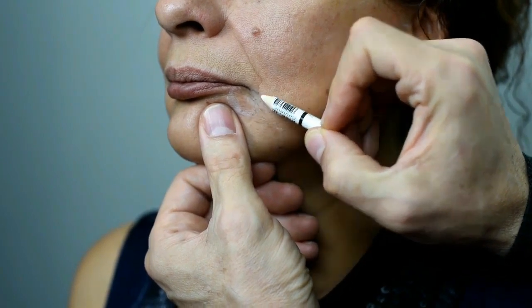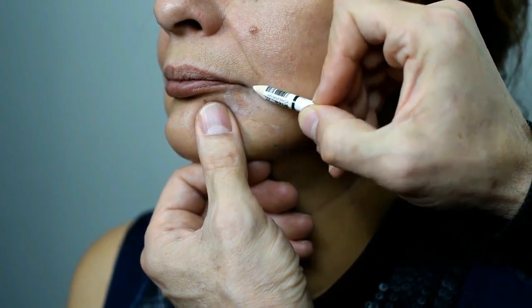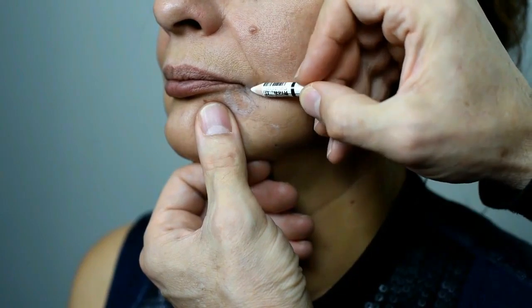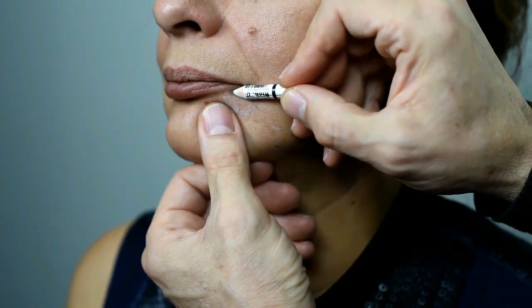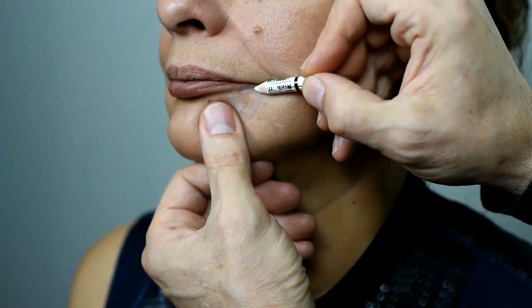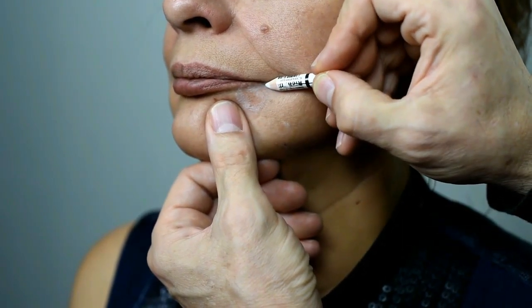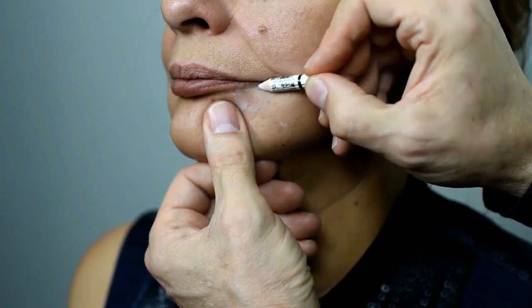And that also needs to be corrected by actually injecting dermal filler at the mouth corner, starting from this angle down to the vermilion border right here and in this direction, to create some support of the lateral mouth corner and oral commissure.